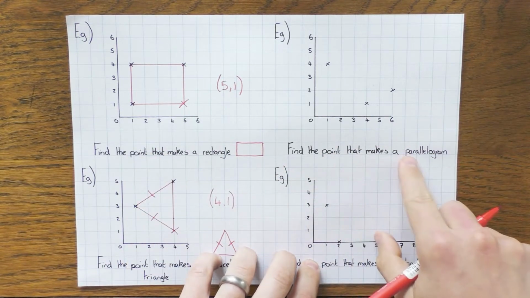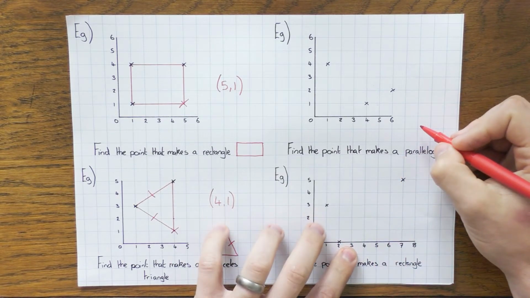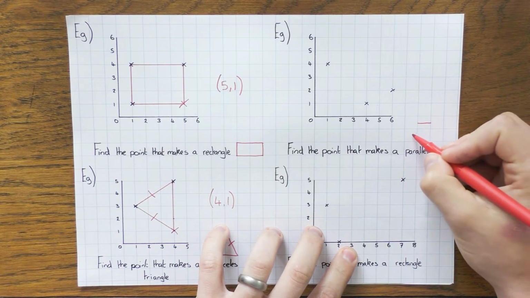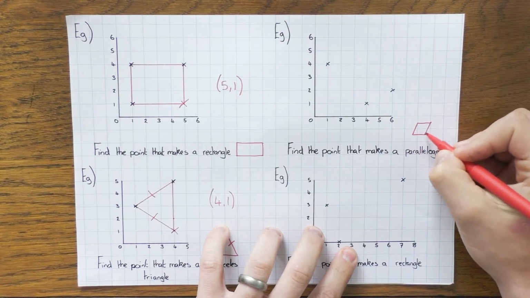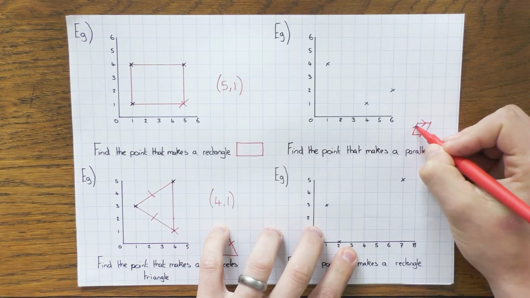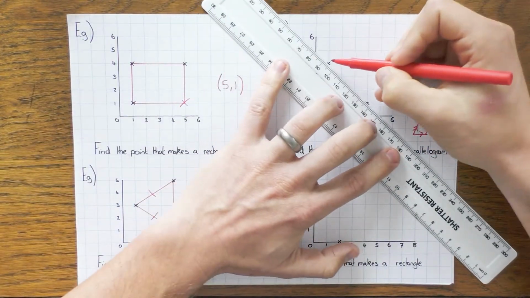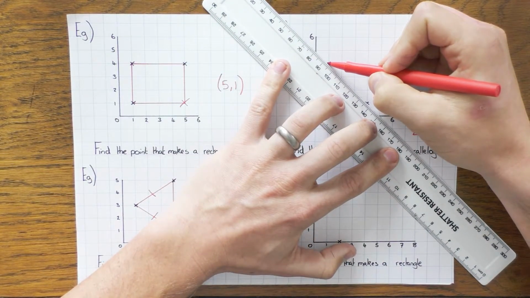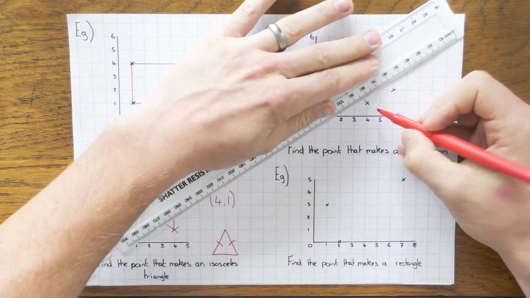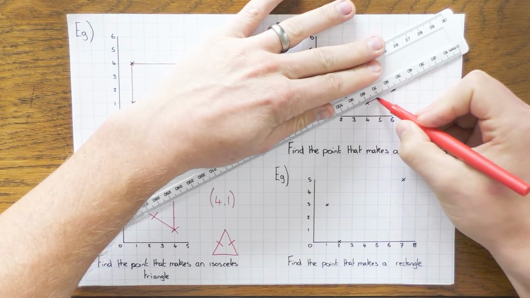This one here, find the point that makes a parallelogram. So again, little sketch of a parallelogram. A parallelogram looks something like this, where we have 2 sets of parallel sides, like so. Again, I'm going to join up the points that I've been given to see what it looks like. There we go.